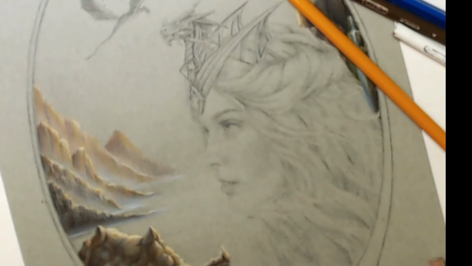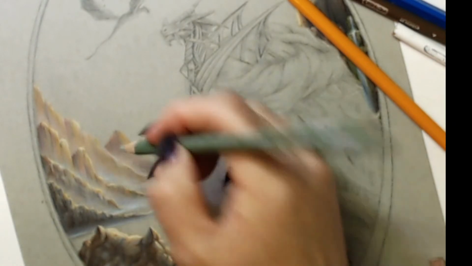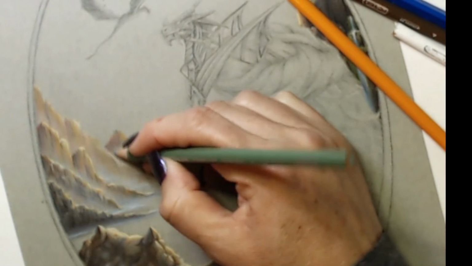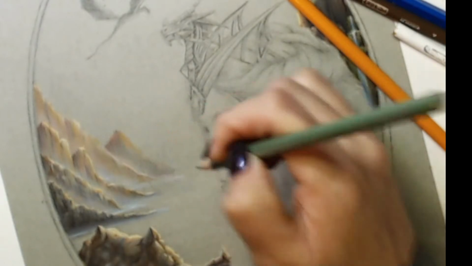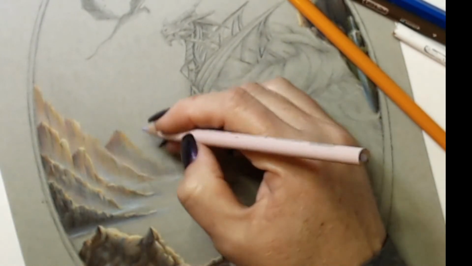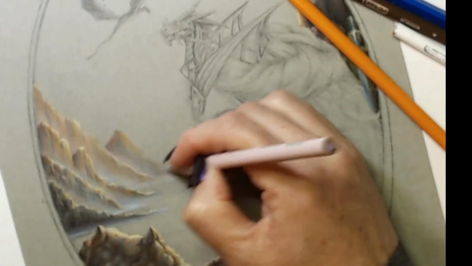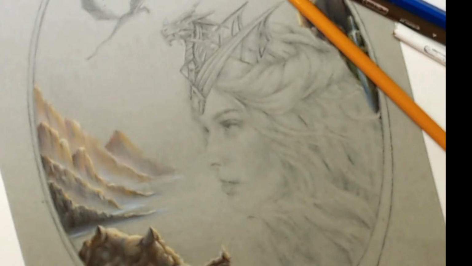Then Celadon Green. Greyed Lavender. Oh, I think there is a clue for you, Lizzie.